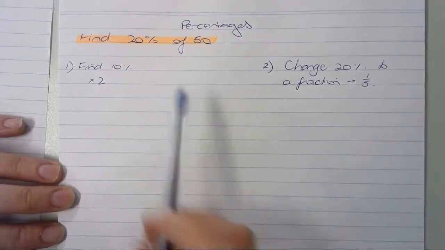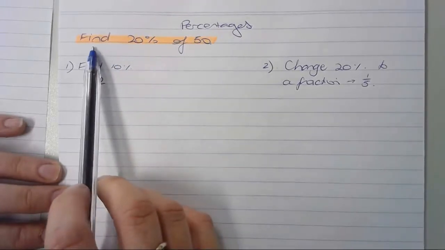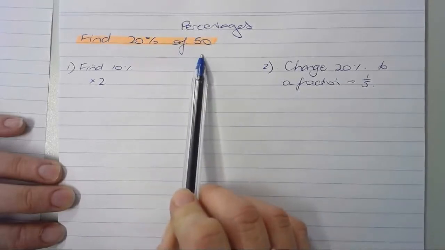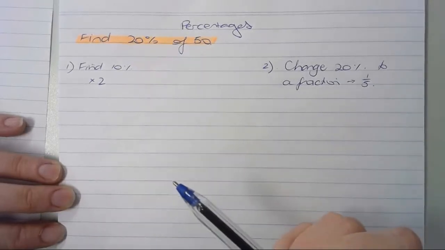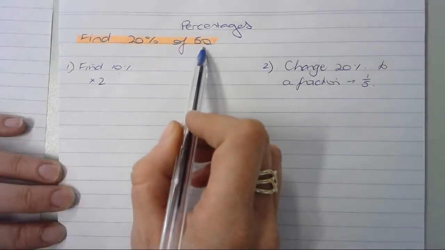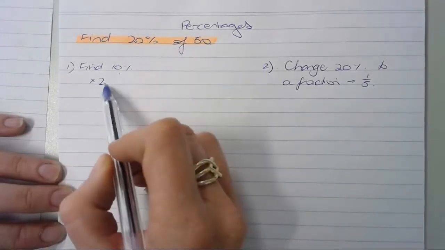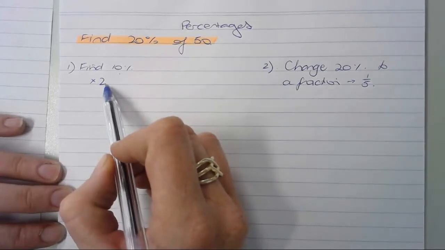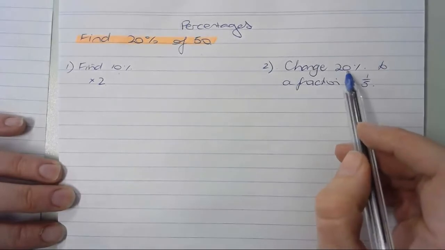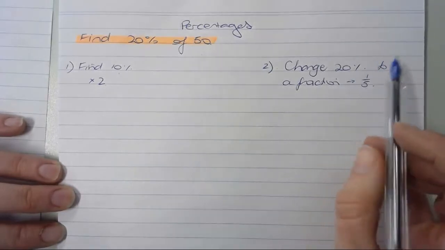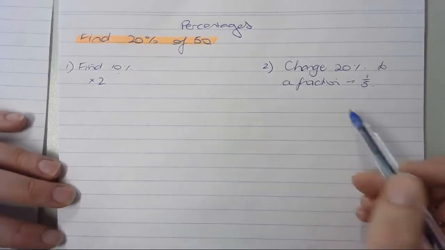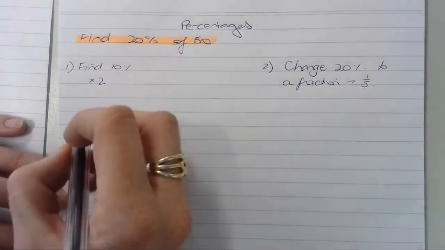Okay, so it's to do with percentages, and here I've got the question that says find 20% of 50. The two ways that come to my mind straight away are that you can find what 10% of 50 is and multiply it by 2 to get 20%, and the other option is to recognize that 20% is the fraction 1/5 and work with that number, which I'll go through in a second. So let's try this way first.